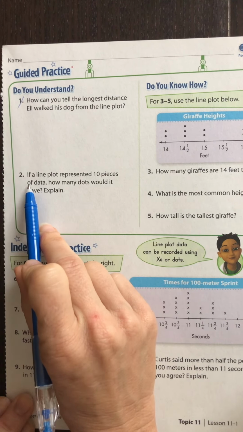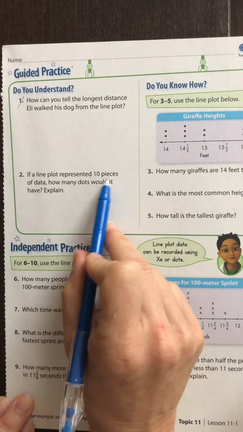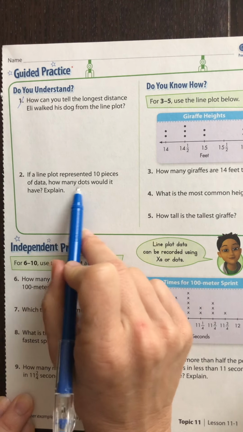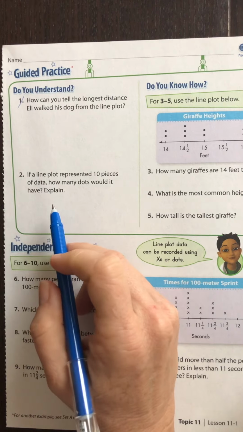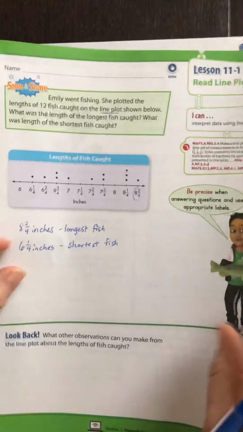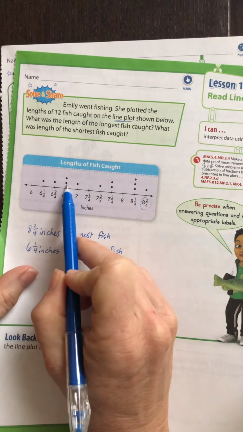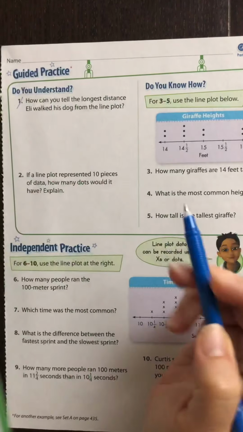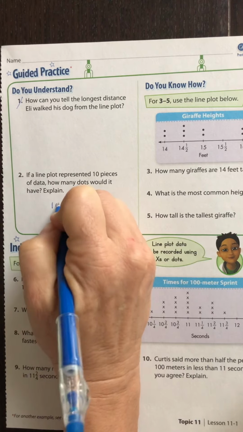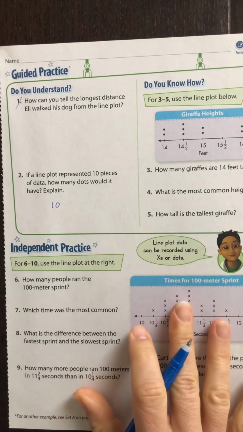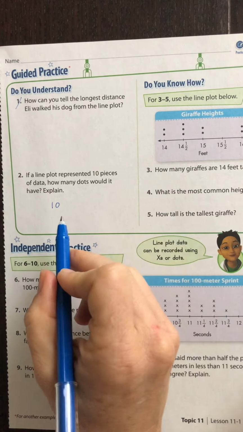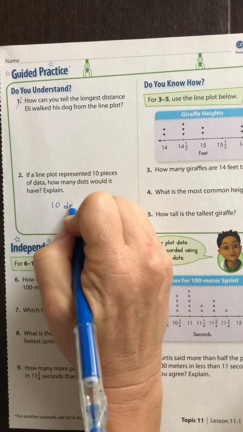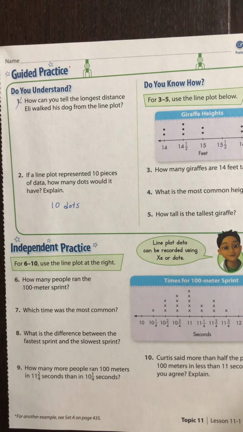Looking at number 2, if a line plot represented 10 pieces of data, how many dots would it have? Now remember, I mentioned to you that these dots each represent 1 piece of data. So if we have 10 pieces of data, we would have 10 dots, 1 for each piece of data.